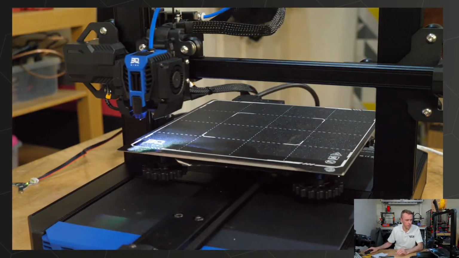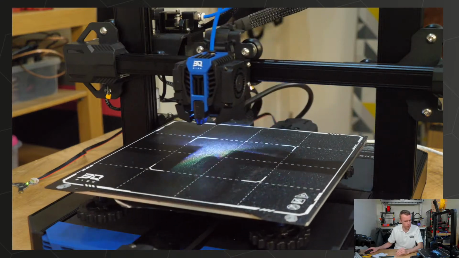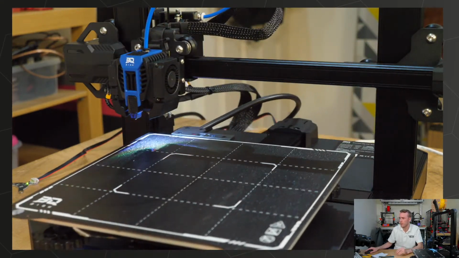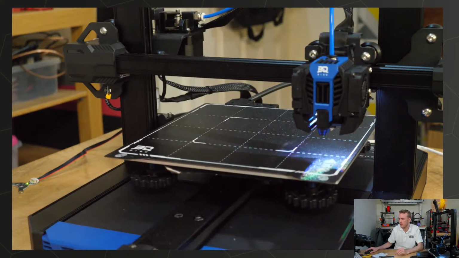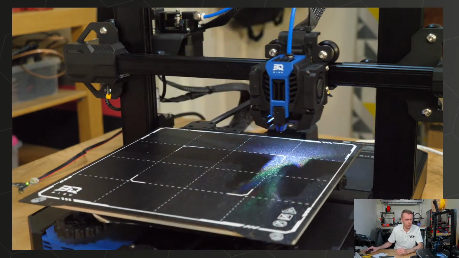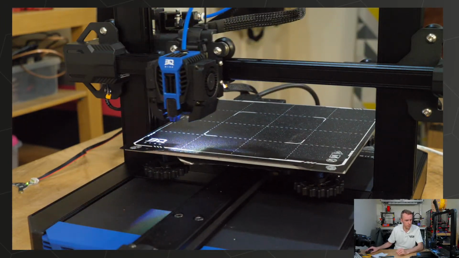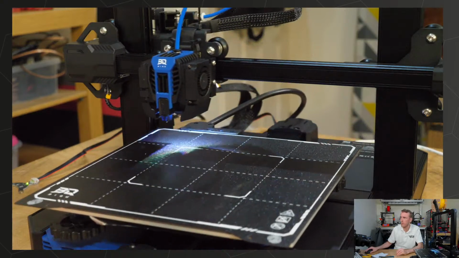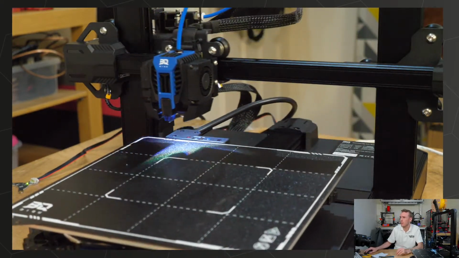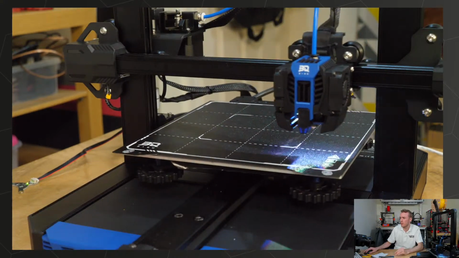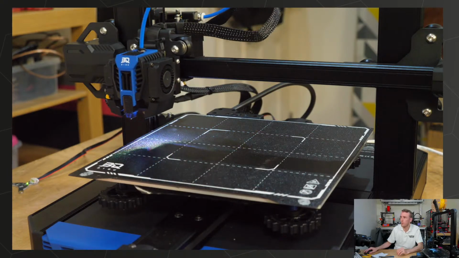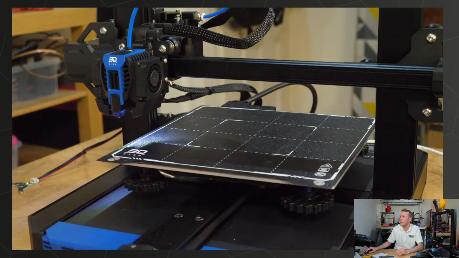It's tempting to put the x-axis on stealth chop and the bed on spread cycle. Because it's very noisy like that.